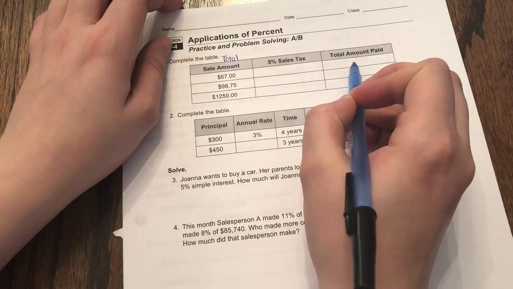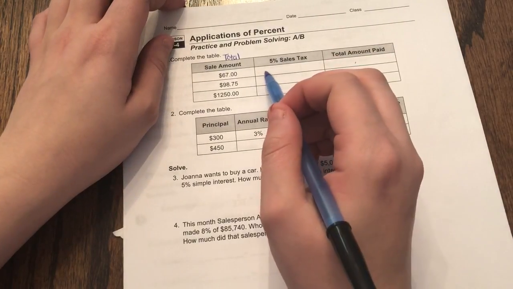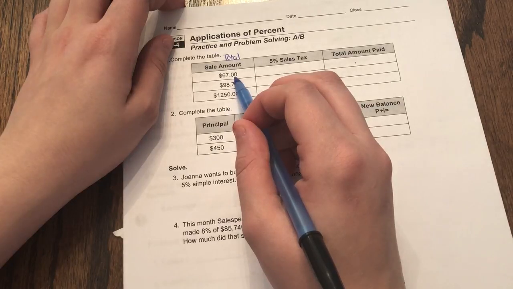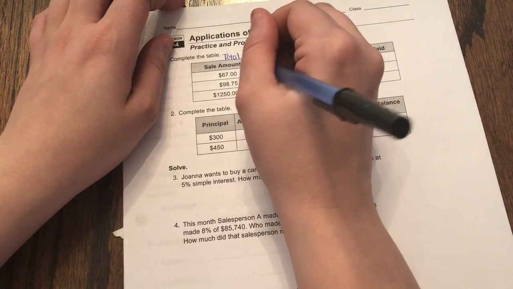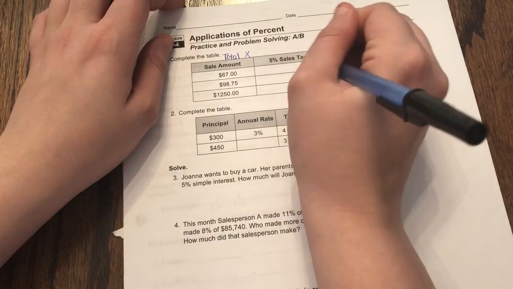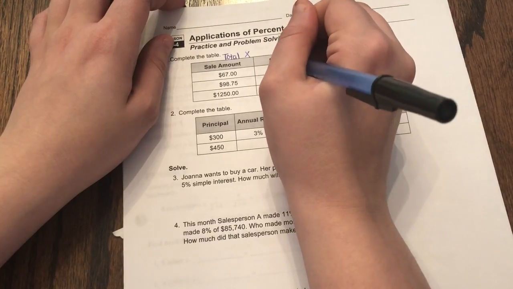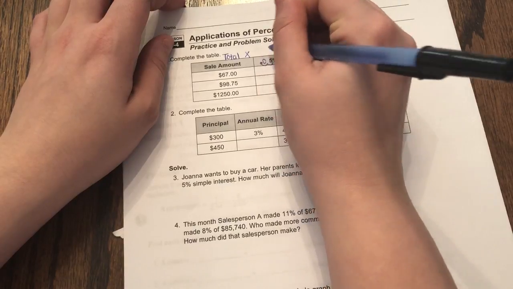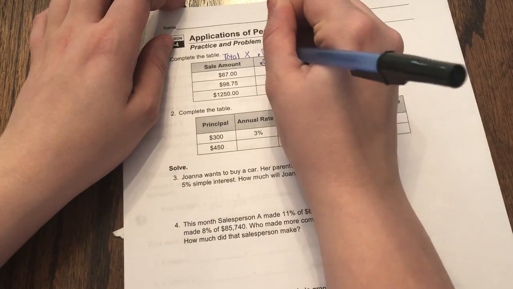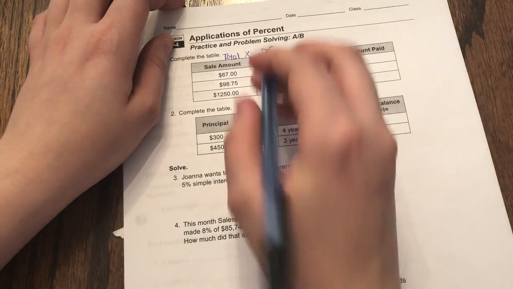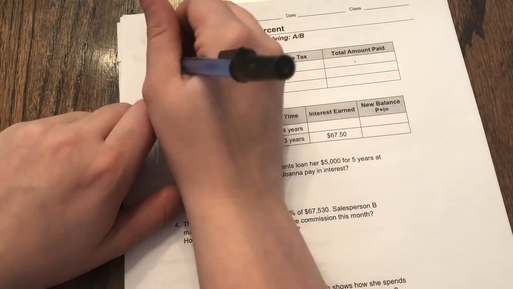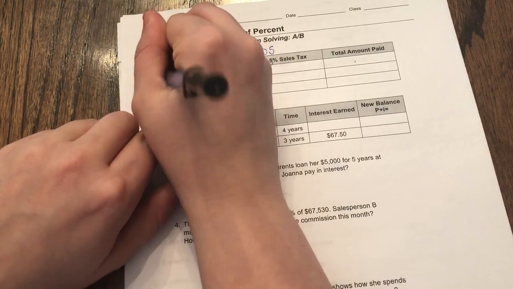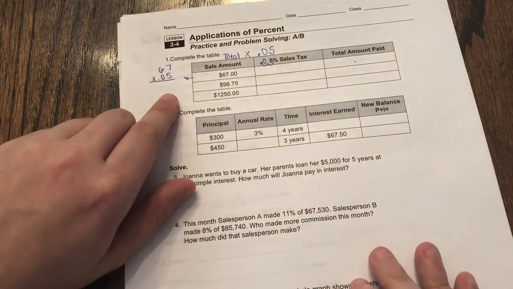To get how much I'm gonna pay altogether, I first have to find what is 5% of $67. So what I'm gonna do is multiply total times your sales tax rate, which in this case I need to change to a decimal, so I need to move it over 2 places. So I'm gonna multiply times 0.05 first. I'm gonna go off to the side and say 67 times 0.05.